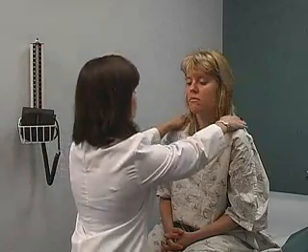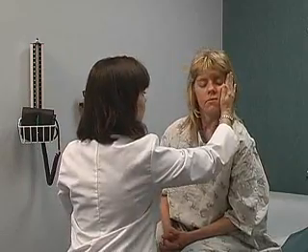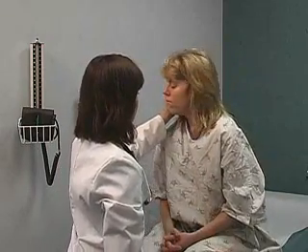To test the spinal accessory nerve, ask the patient to shrug their shoulders against resistance. Also test neck strength side to side against resistance. To examine the hypoglossal nerve, have the patient stick out their tongue and move it from side to side.